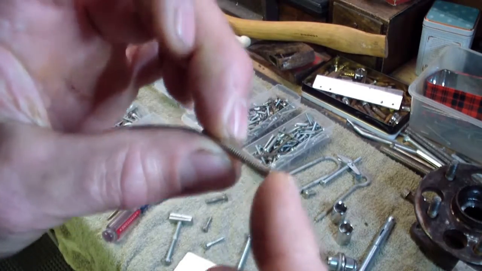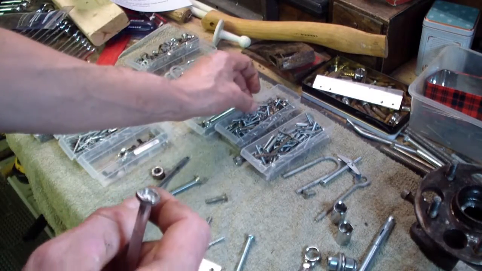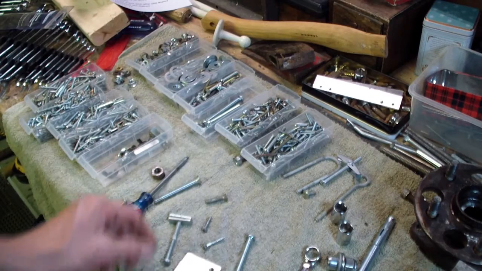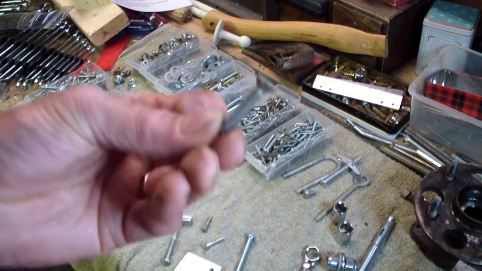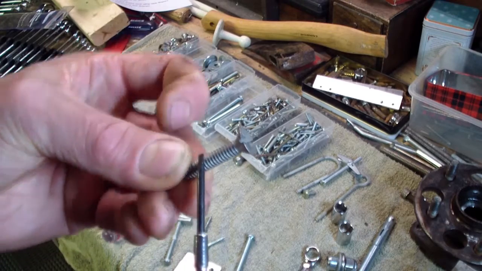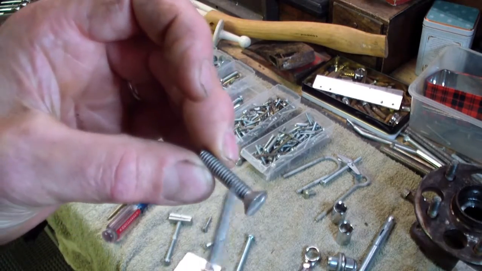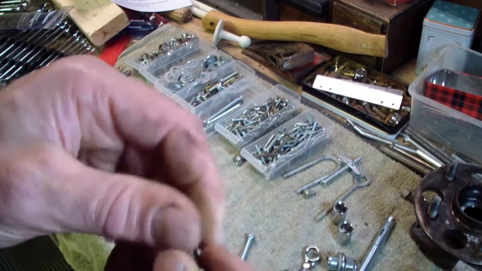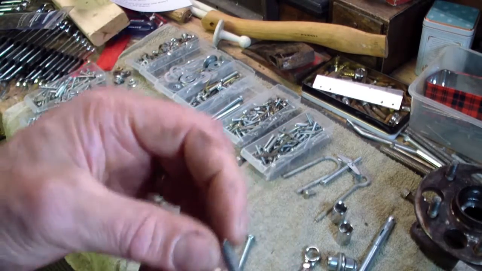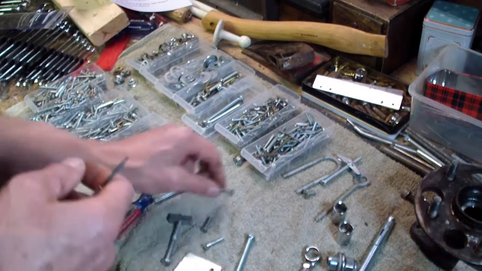So there's a reason you would make something like that. On my motorcycle, on the back license plate, I have some small screws that are actually made of plastic so they don't rust. Then if I have to take the license plate off, the plastic screws just come out. They're not very strong, but they do the job.